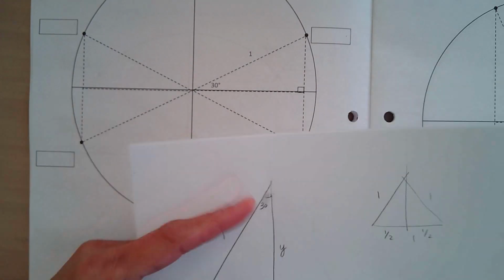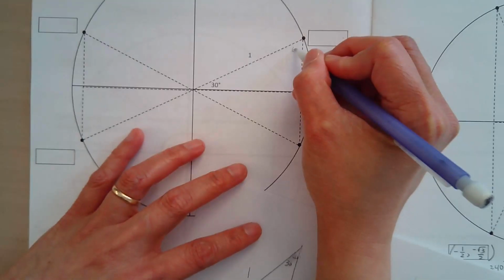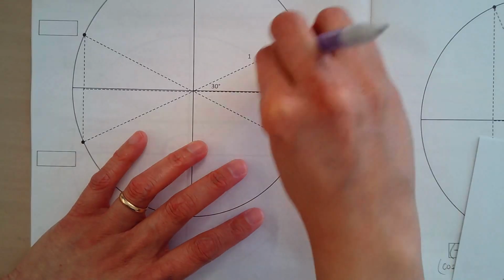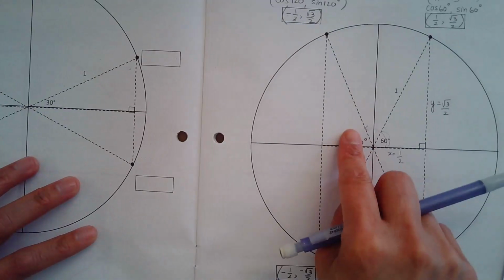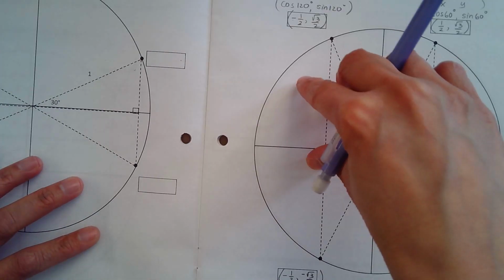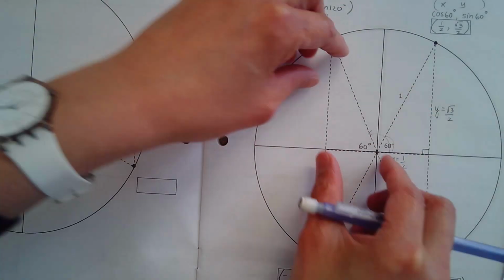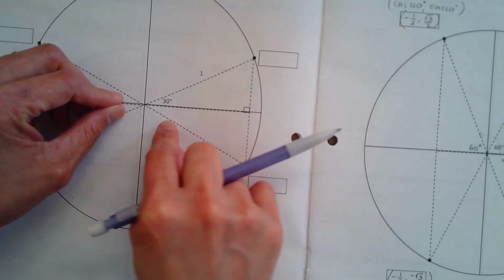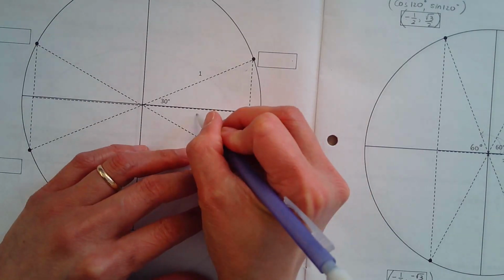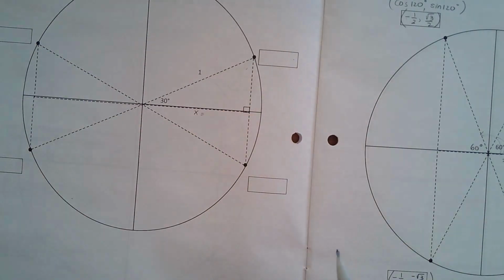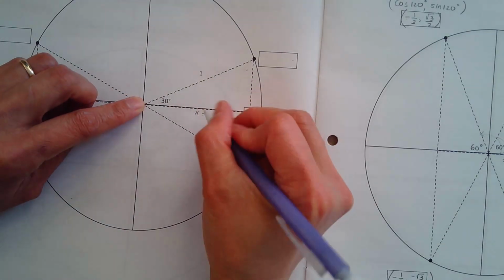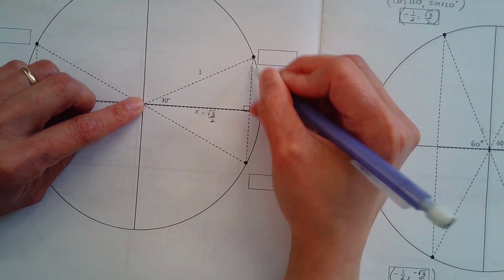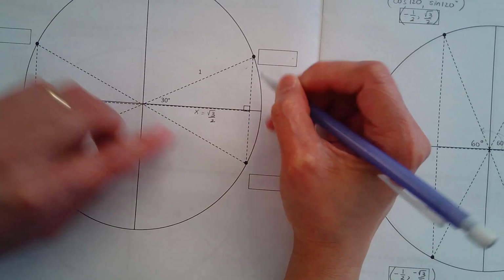If this is 60 and this is 30, it's like this one, but can you imagine taking this triangle, turning it to the side and sticking it over here? So what's the x? Root 3 over 2. And what's the y? 1/2.